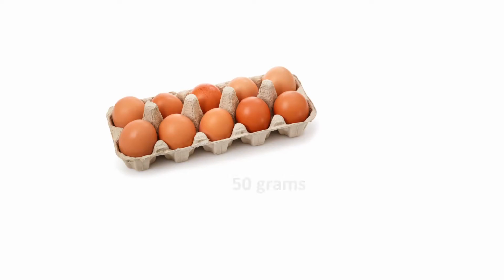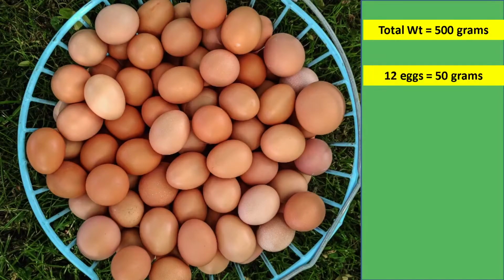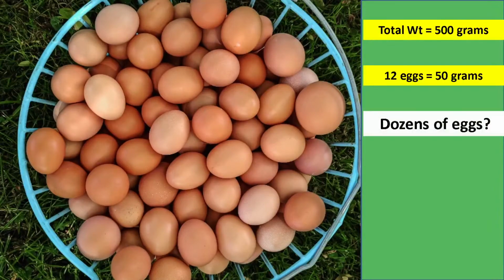Here we have a dozen of eggs, which weighs 50 grams. Now we see a bunch of these eggs in a basket. The total weight of these eggs in the basket was found to be 500 grams. We know that the weight of 1 dozen of eggs is 50 grams. So we can very well find out how many dozens of eggs are there in the basket.